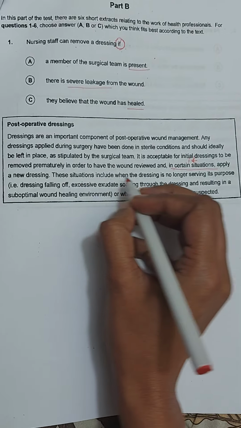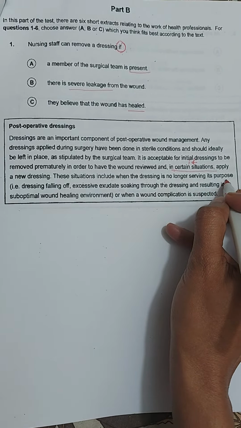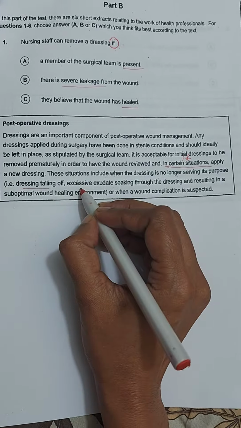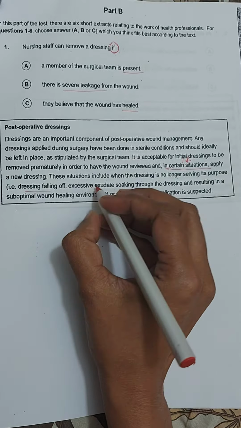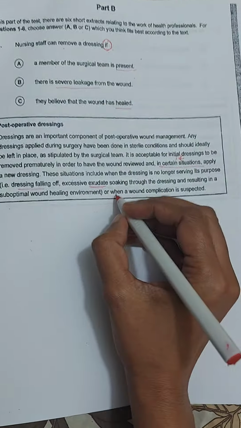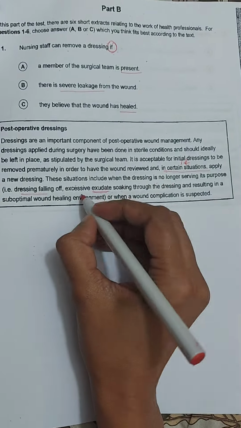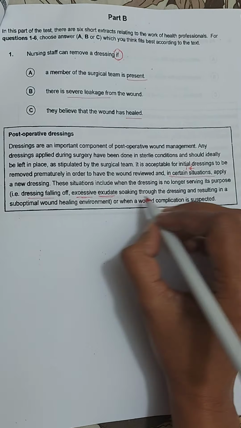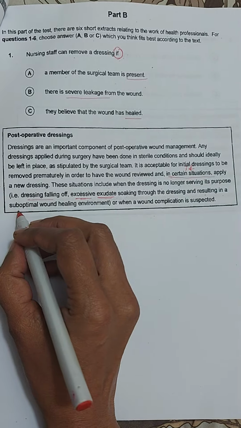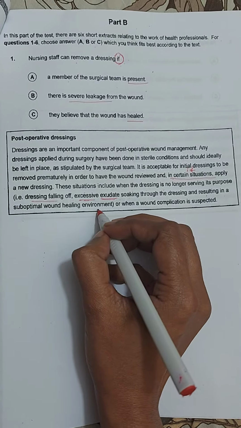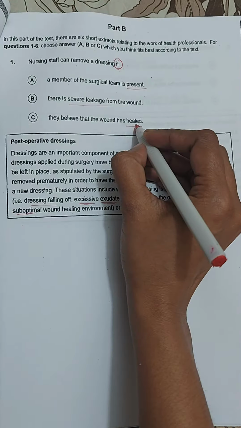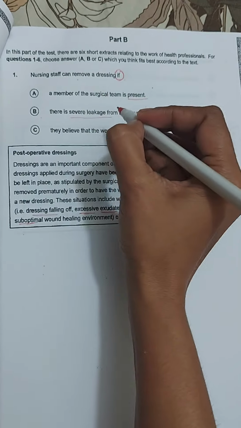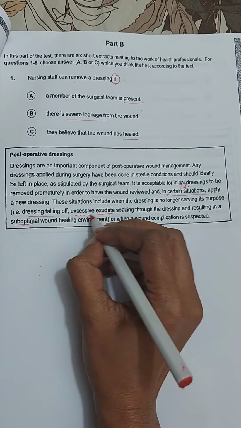These situations include when the dressing is no longer serving its purpose. So what are the situations? Either the dressing has fallen off, or excessive exudate soaking through the dressing. Exudate means leakage, so we have one point here. Excessive, I can take it as severe. Then, resulting in a suboptimal wound healing environment. It is just suboptimal, it is not healed. So I can go for B, because this is the message they have conveyed.